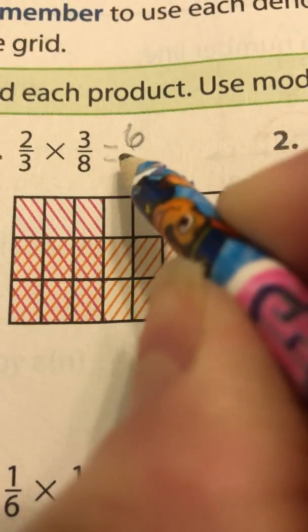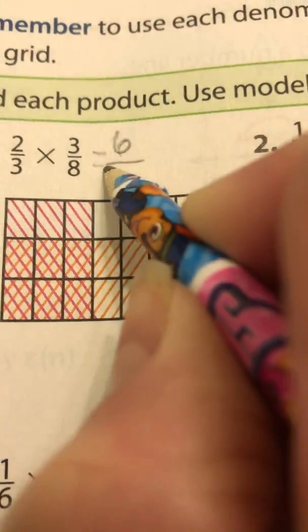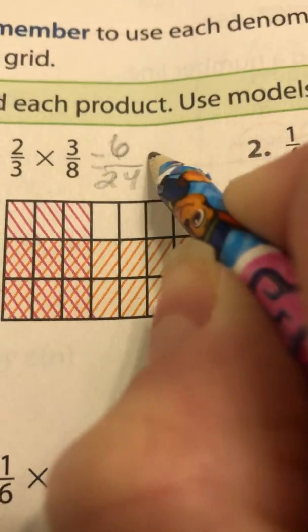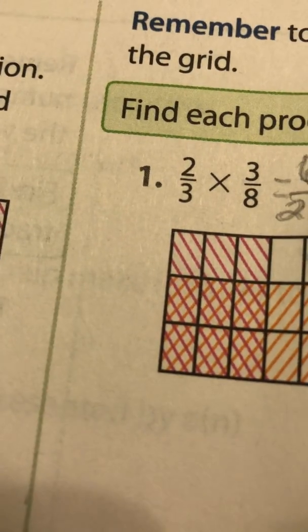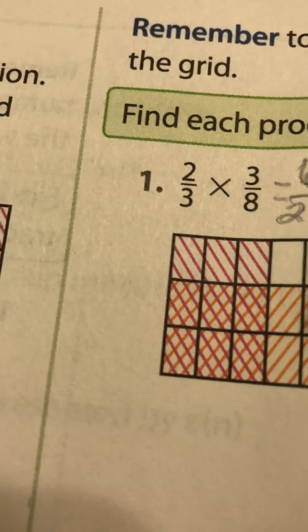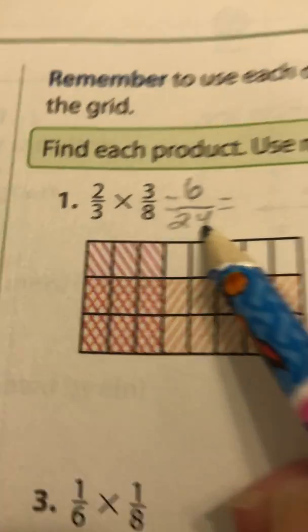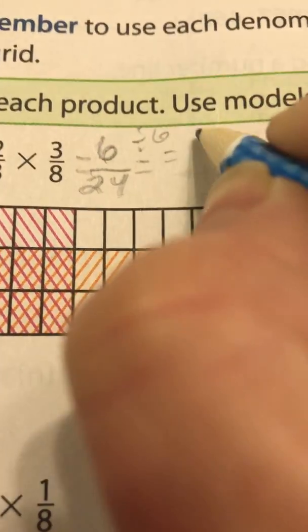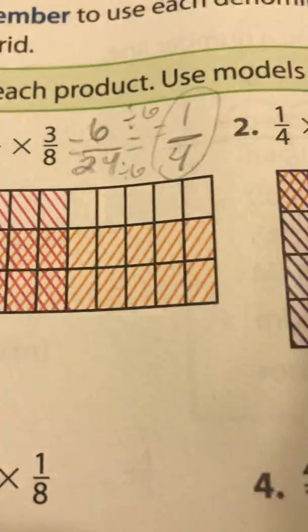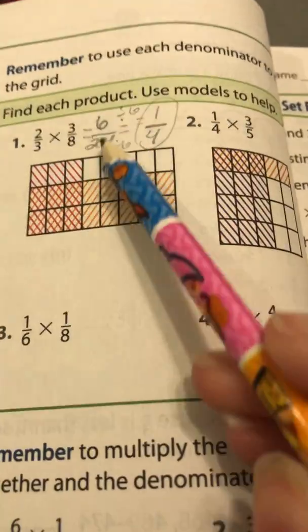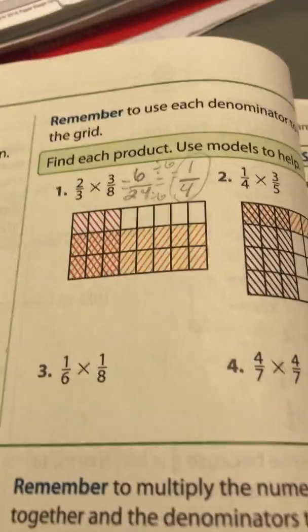So 2 times 3 is 6. 3 times 8 is 24. I noticed right off the bat that I can simplify that, because I can divide this by 6 and get 1, and divide this by 6 and get 4. So I can divide both of those by 6. 6 divided by 6 is 1. Oops, already 2 equal signs now. 24 divided by 6 equals 4. So the simplified answer is 1/4. But we're going to see how 6/24 comes about here.